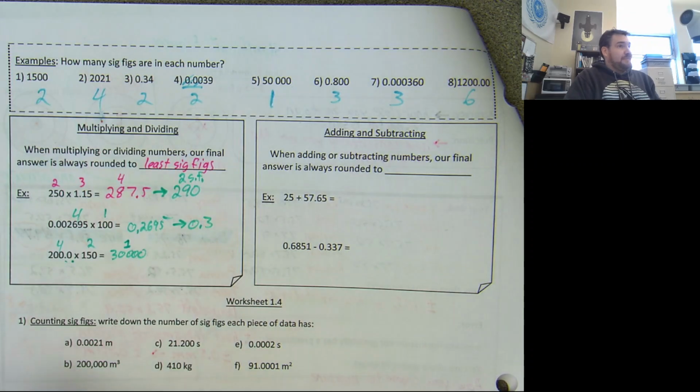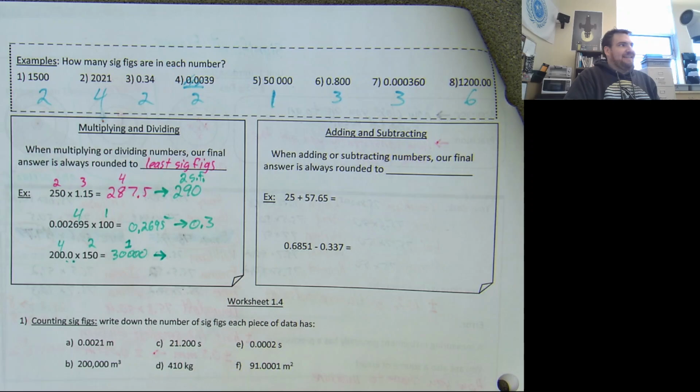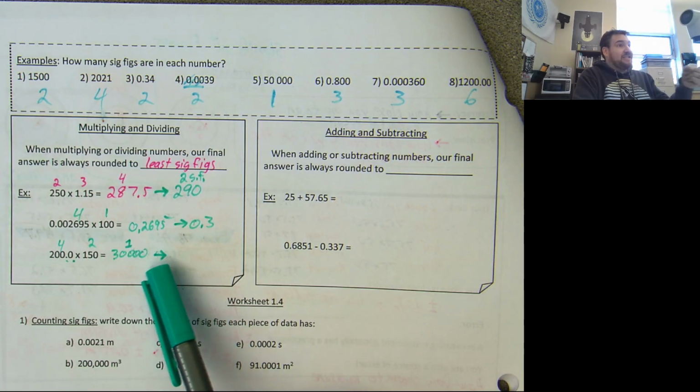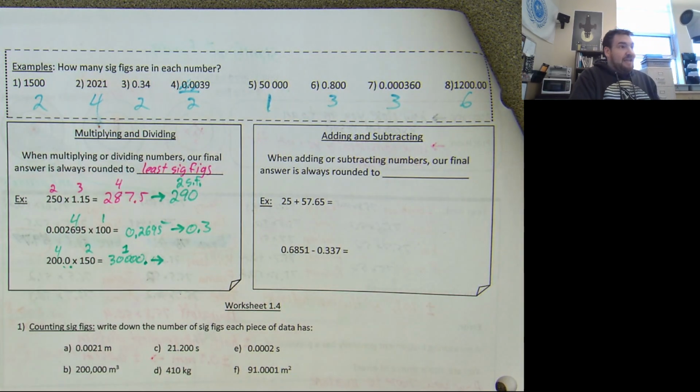So that's a problem. I need to quote my answer to the least number of sig figs. So how could I take 30,000 and create a significant figure for it? Yeah, add a decimal. But if I add a 0.0 at the end, now I'm going to get 6 sig figs. I only want 2. I need to bring in a decimal, but now I need to have some way of moving it to the left, Kale just said. What have I already taught you is a way we could bring the 0 to the left?